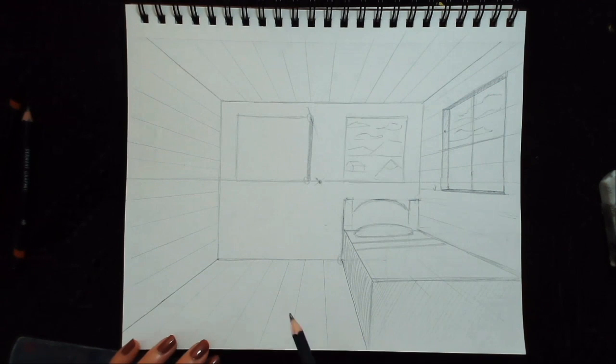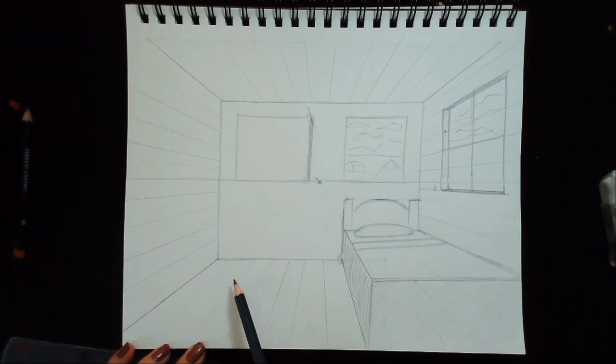Now, let's just say that I want to add a little rug on the floor. I need to use the converging lines.